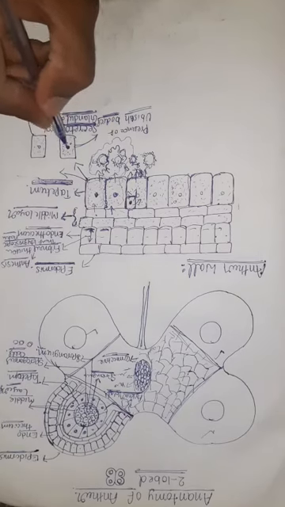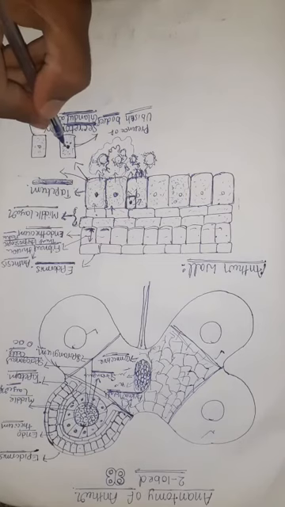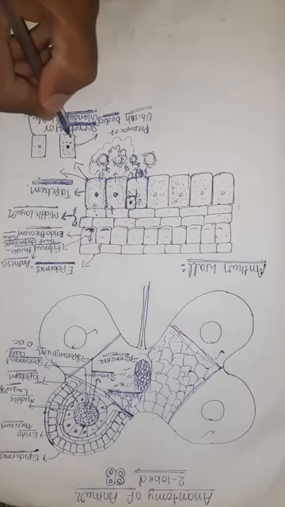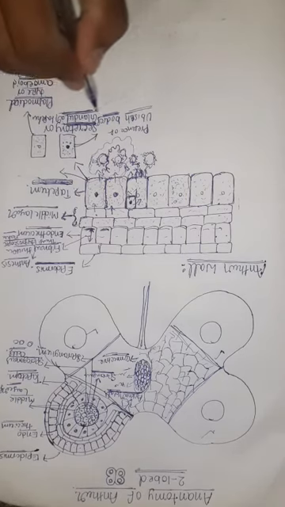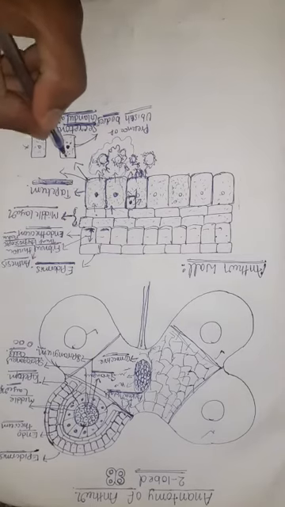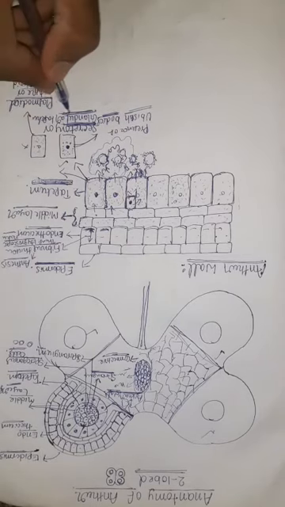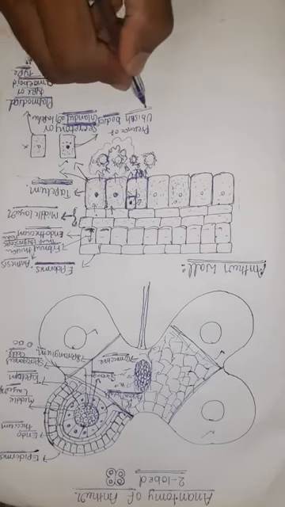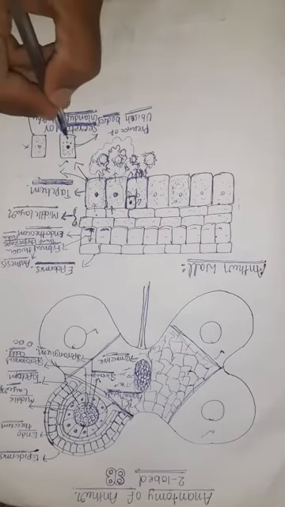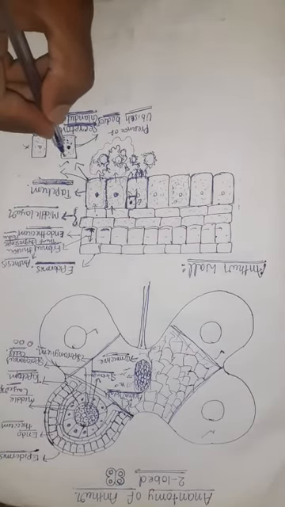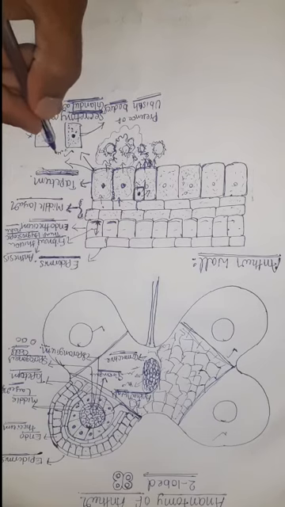Ubisch bodies are found exclusively in this tapetal type only. In the other type, the Ubisch bodies are absent. Only the secretory or glandular type of tapetum cells have Ubisch bodies. These are nothing but spherical structures, very minute. The size is about a few microns in radius.